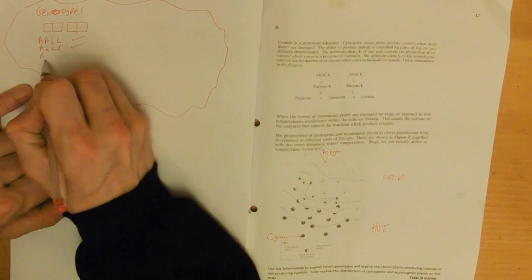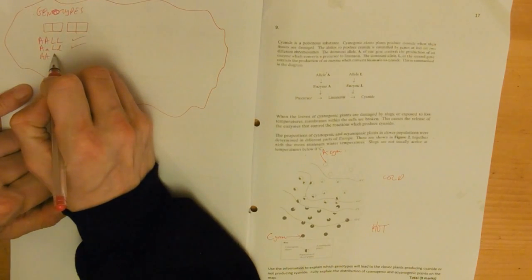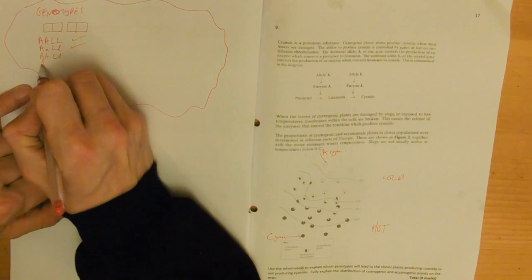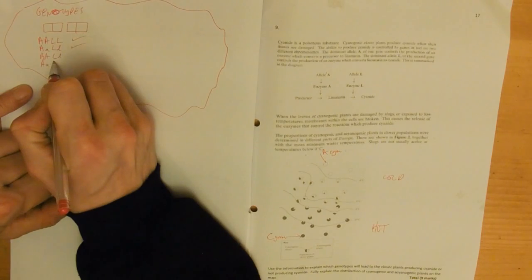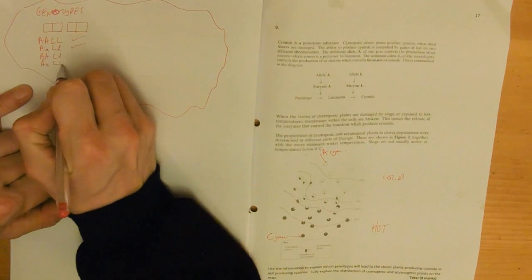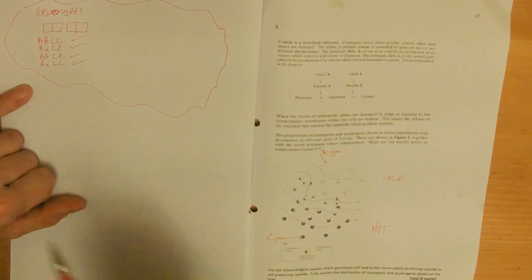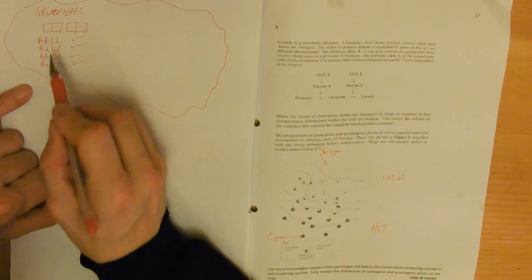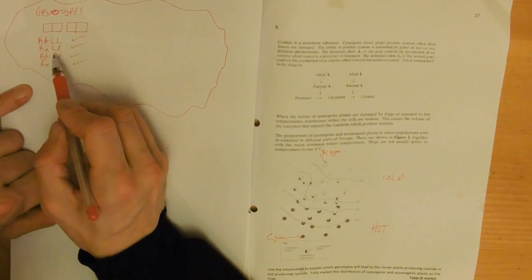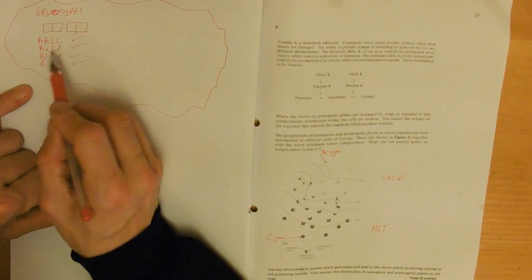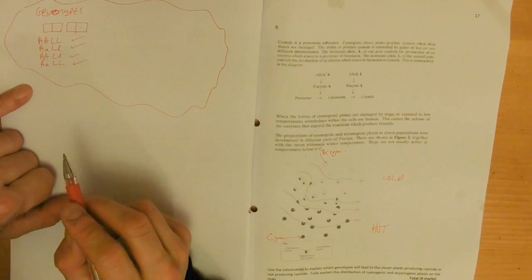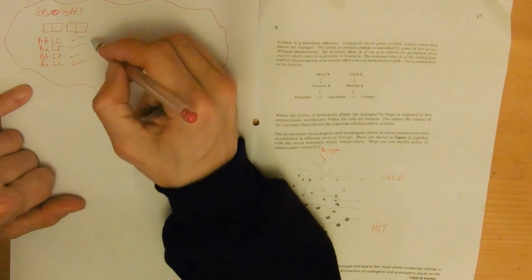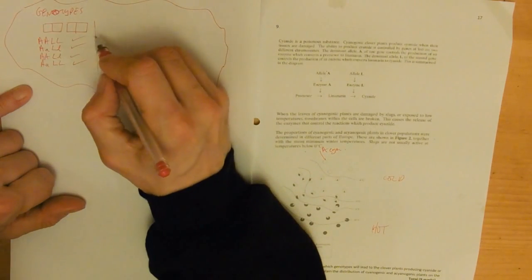Likewise, big A, big A, big L, little l; big A, little a, and two big L's. They'll all give us cyanide, as long as there's that dominant big A and big L both there. So we're explaining that in a diagram or in words.